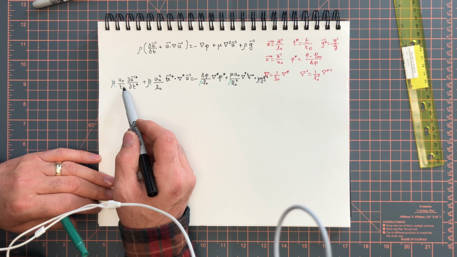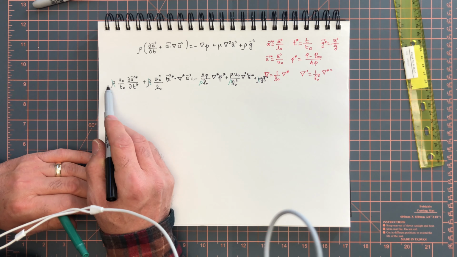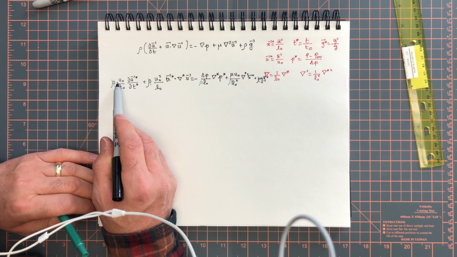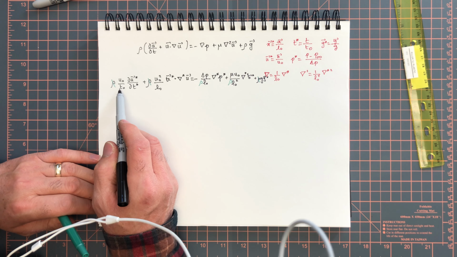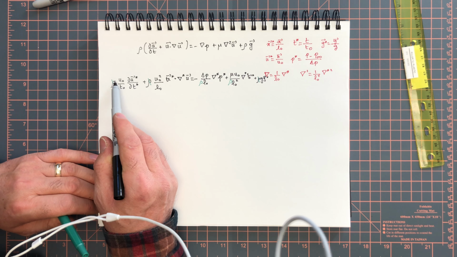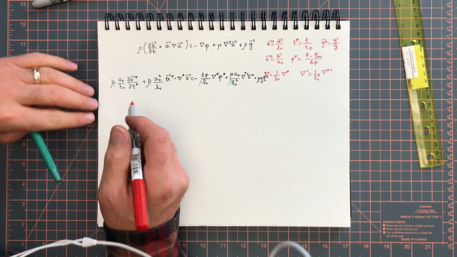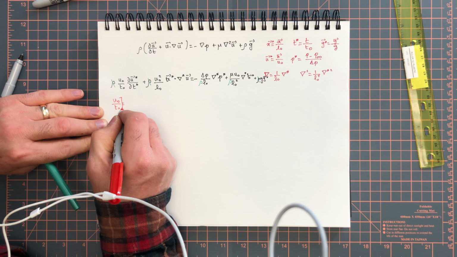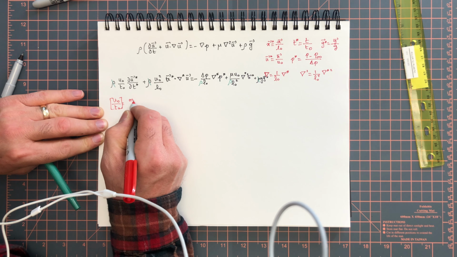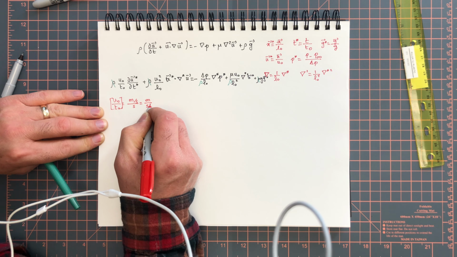What we would need is to turn this into a dimensionless term. So think with me for a second here. We have U0 over t0 in terms of units. That's meters per second over second, and that's meters per second squared.